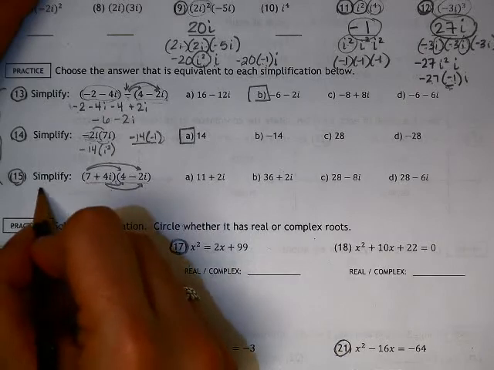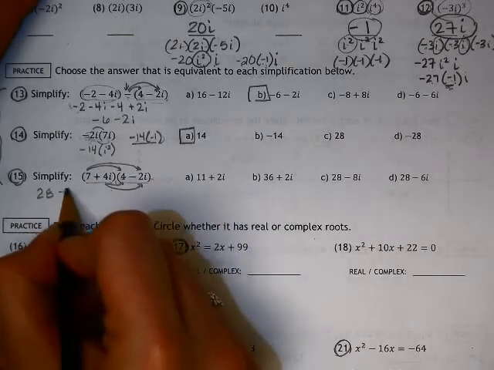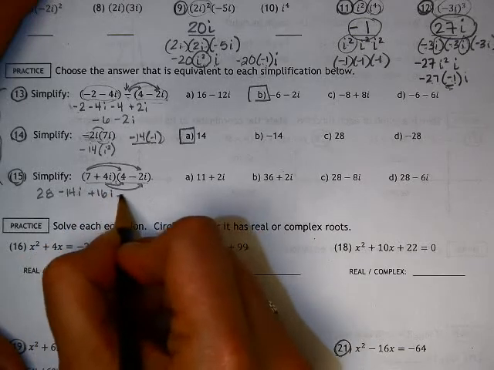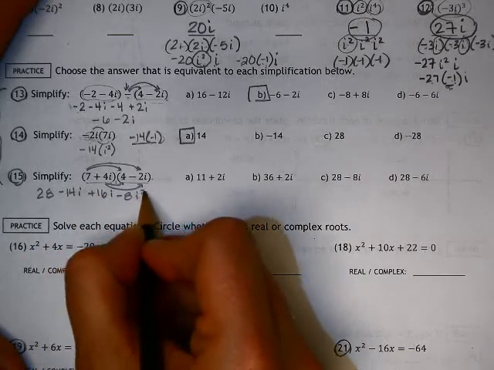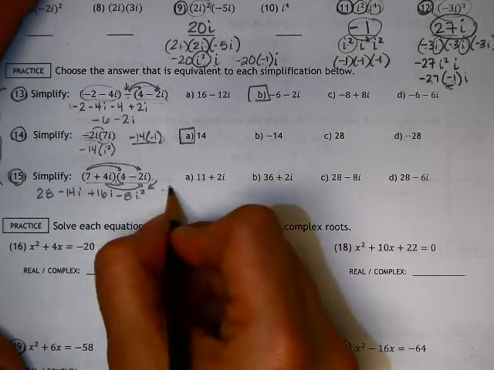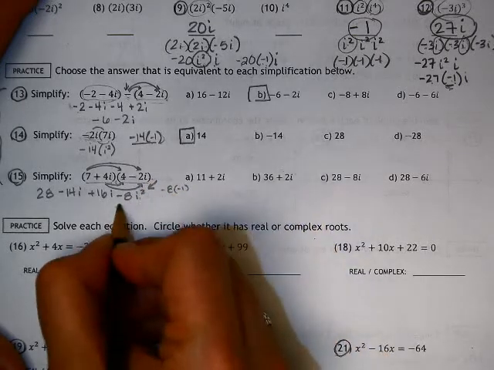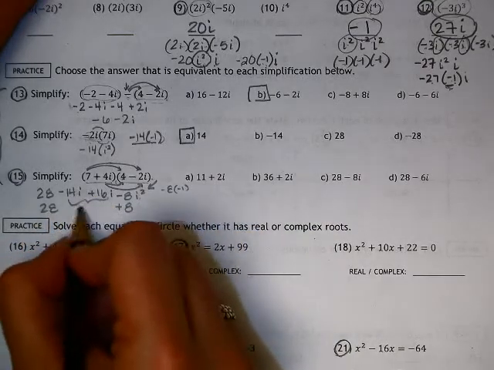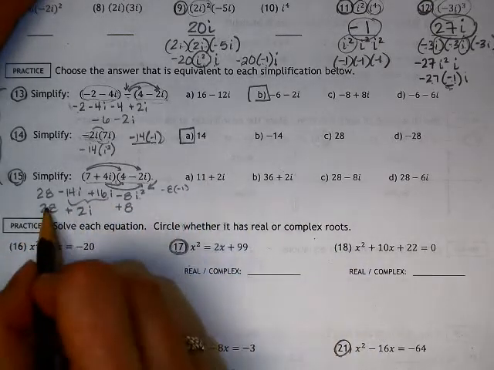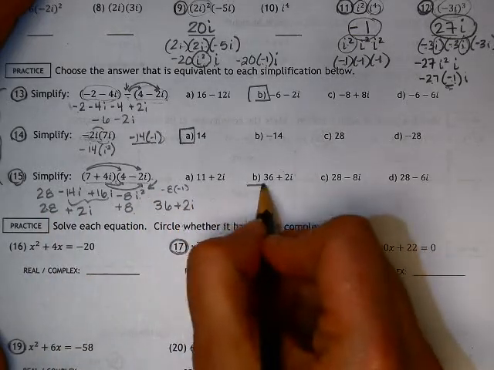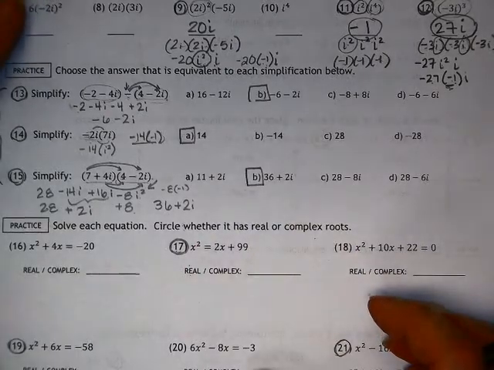Here, I need to do what? 28 minus 14i plus 16i minus 8i squared. Right away, i squared is equal to -1, so -8 times -1 is +8. 28, I'm going to go ahead and put these two together as 2i. So I end up getting what? 36 plus 2i. Oh, yes. It's sitting right there looking at you.